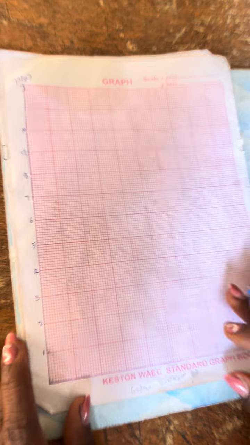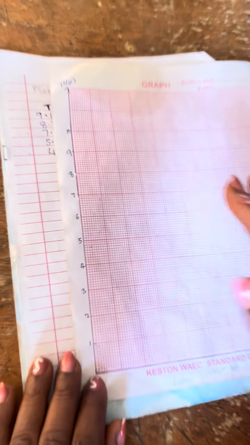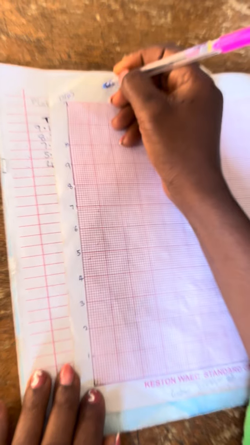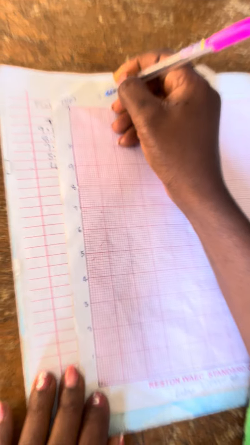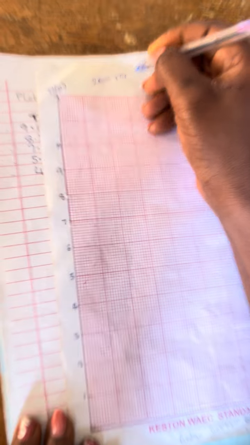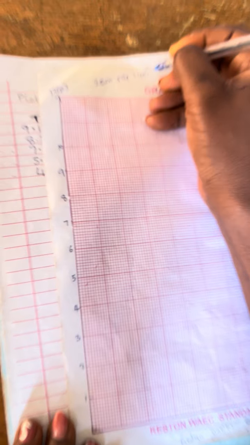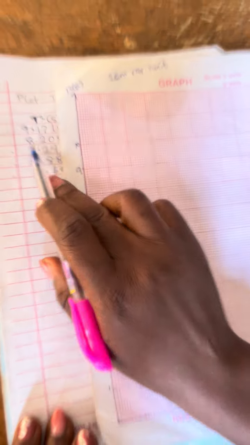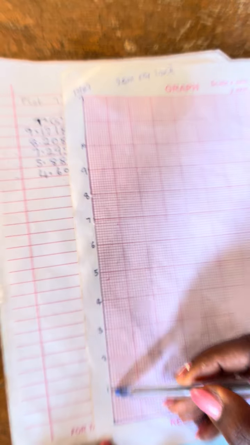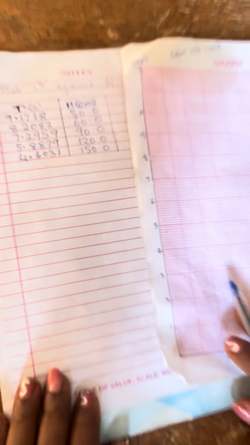All right, so this is what we have. On the vertical, 2 centimeter represents 1 unit. Remember the highest is approximately 9, and we have 10 altogether. 2 centimeter. All right, now the next one is h.